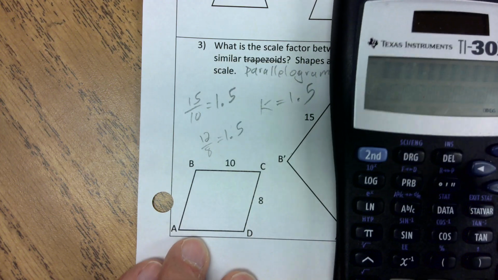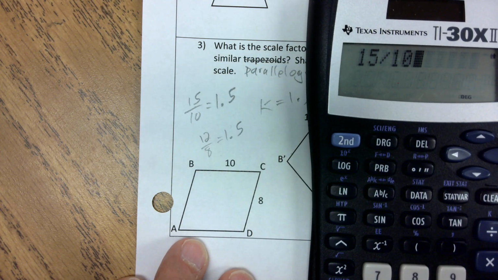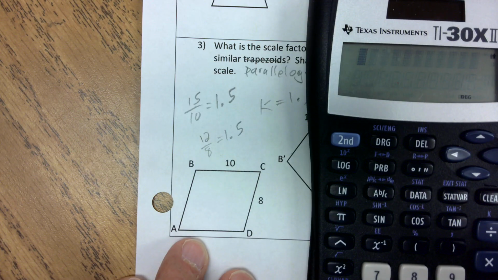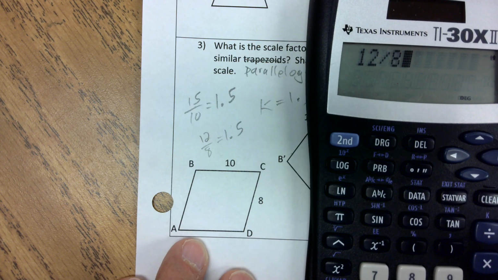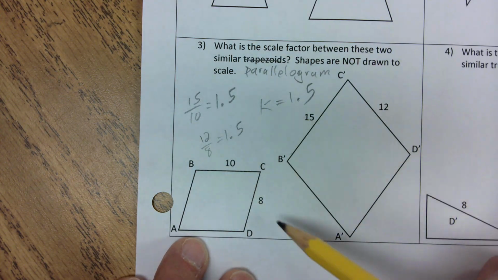Let's double check our work with the calculator. So 15 divided by 10 is 1.5, and 12 divided by 8 is 1.5. This is going to be the same scale factor for all our sides right here.